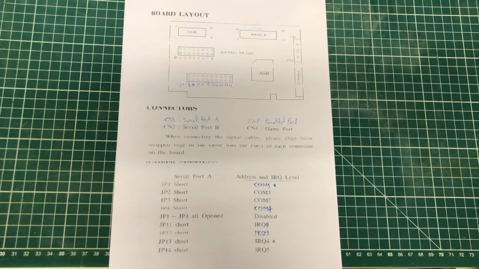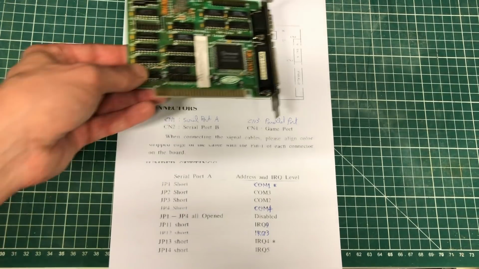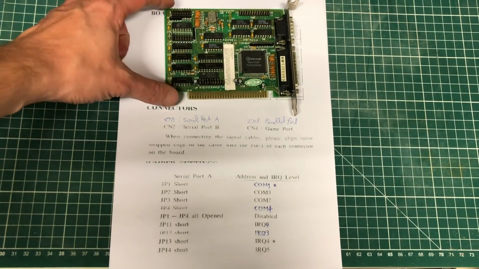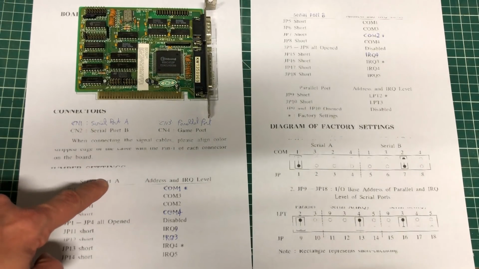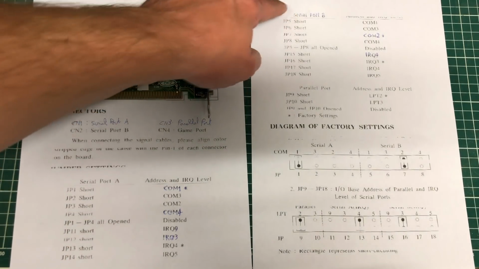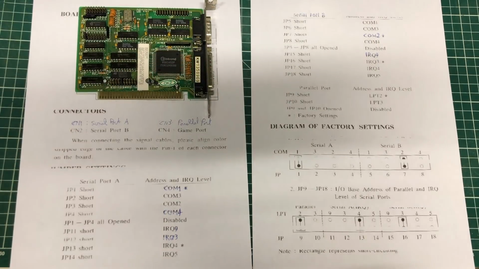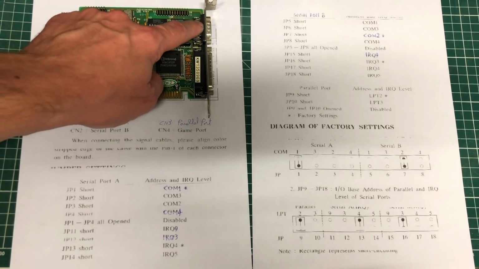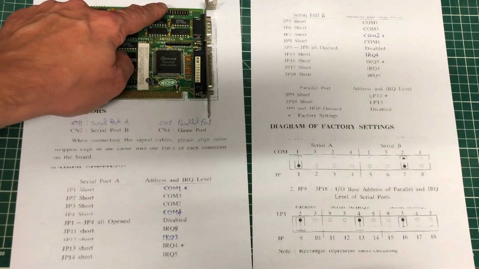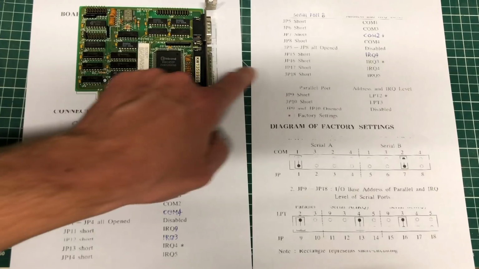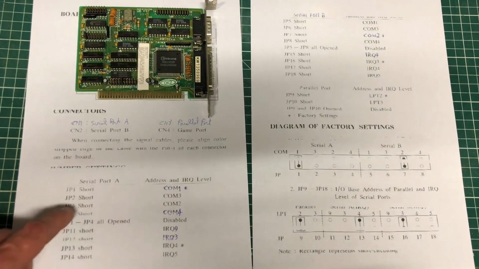And let's take a look at this documentation. Unfortunately, my printer crapped out on me just at this moment, so excuse me for the bad text. But as you can see here, we have two serial ports. We have a parallel port. Serial port A is exposed here. Serial port B is exposed via these headers. And we have the parallel port, which is also here.